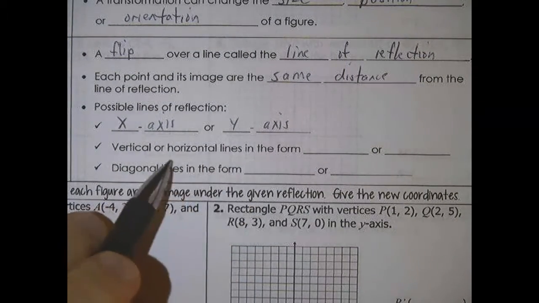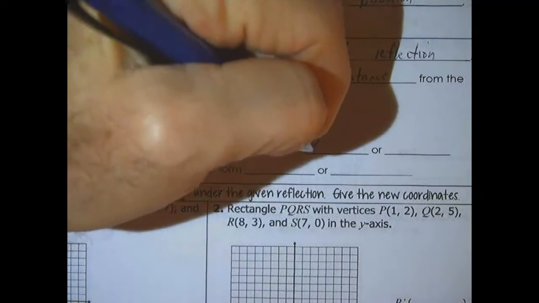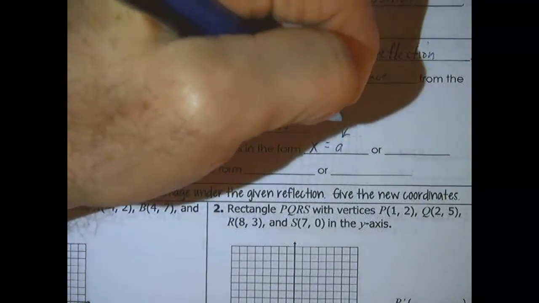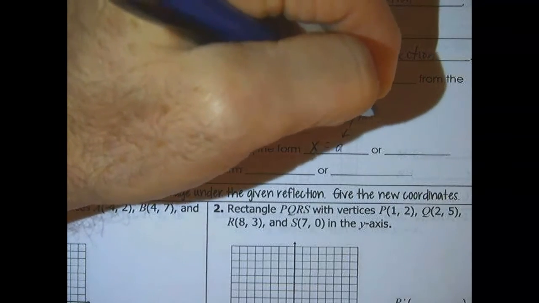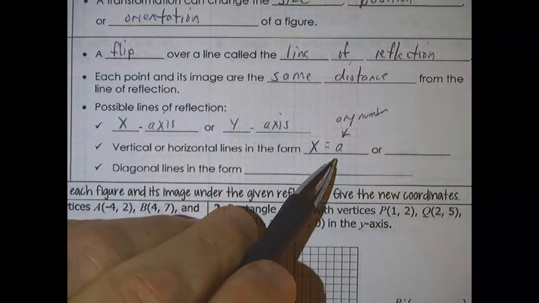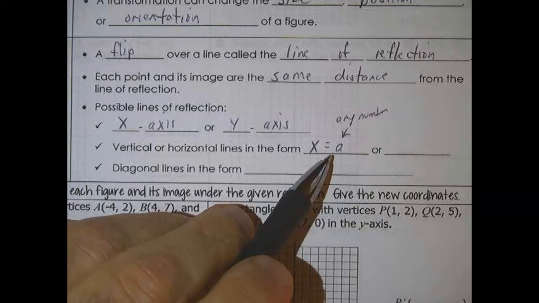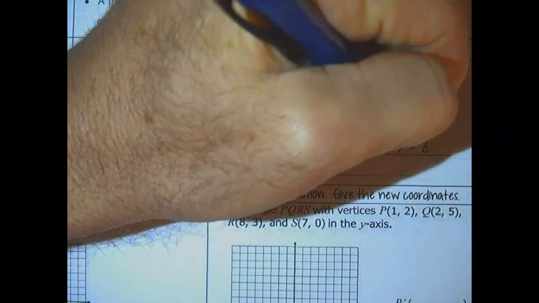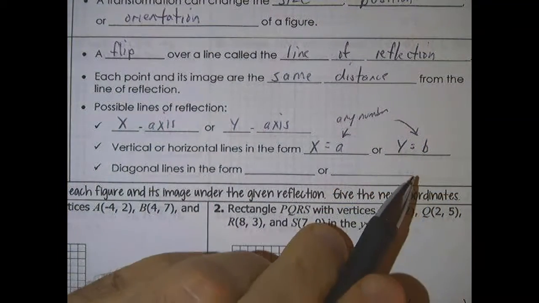Now when you get a vertical line, you get x equals a, where a can be any number. When you have just x equals a and there's no y in the equation at all, that's going to be a vertical line. And if you get y equals b, where b again can be any number, then you're going to get a horizontal line.